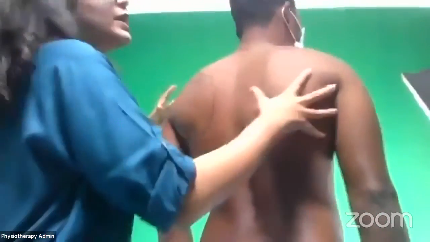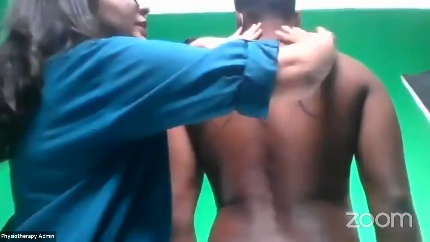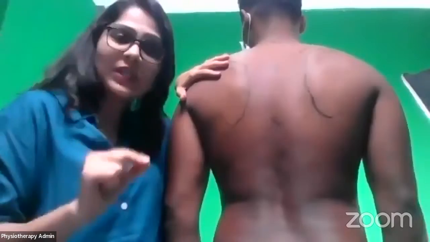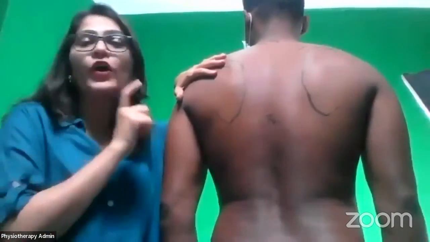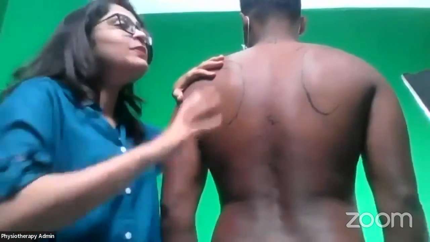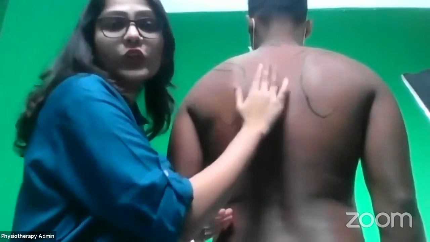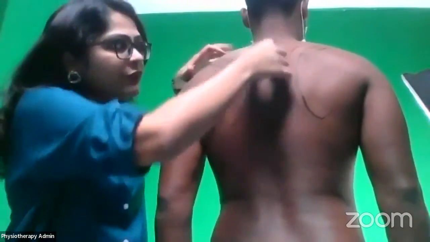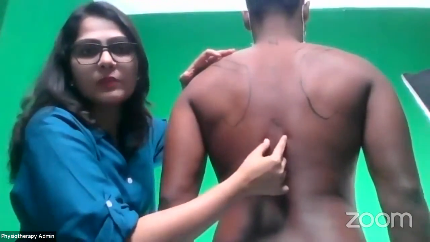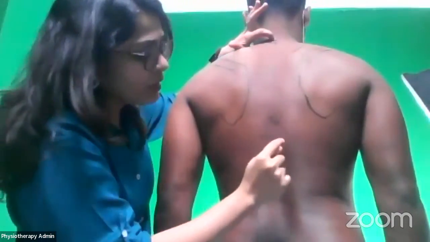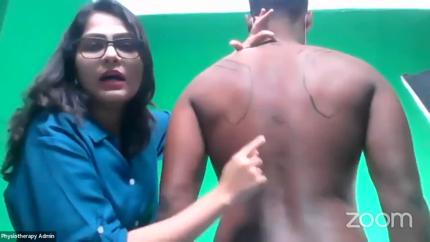Okay, so trapezius is a diamond-shaped structure. So anyone who is writing about the trapezius in your answer, the first point you write beautifully is that trapezius is a diamond-shaped structure which is present on your back. Okay, so it takes its origin mostly from this whole vertebral column. That is from C7 to T12. Okay, it is taking the origin from all these vertebrae.